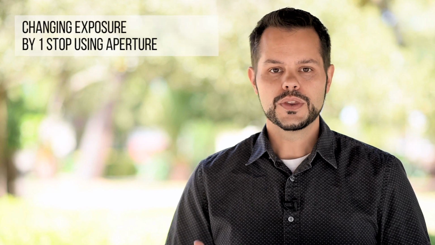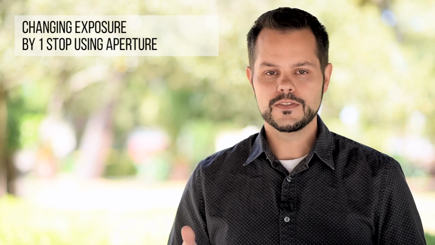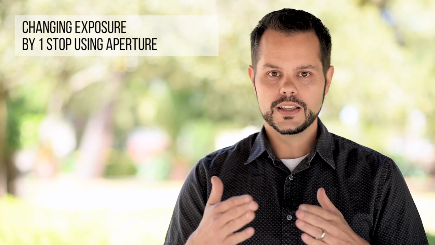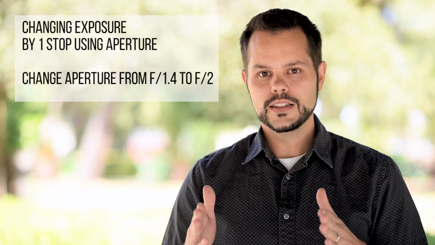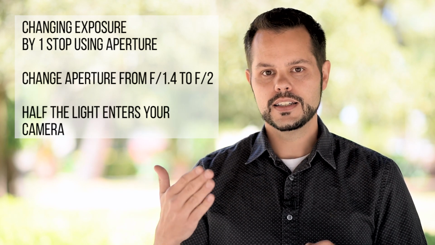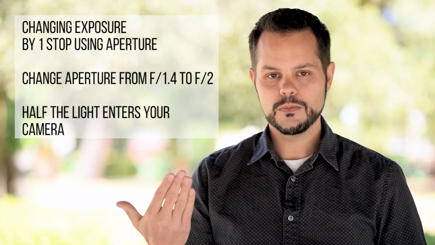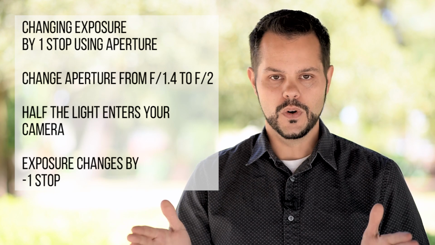So let's say we want to change our exposure by 1 stop. Well, there are 3 different ways, at least as far as the exposure triangle is concerned, that we can do that. With your aperture, remember Nassim mentioned, if you change your f-stop by 1 stop, so maybe going from f1.4 to f2, that's 1 stop of light, and you're decreasing the amount of light coming into your camera. You're cutting it in half by 1 stop.